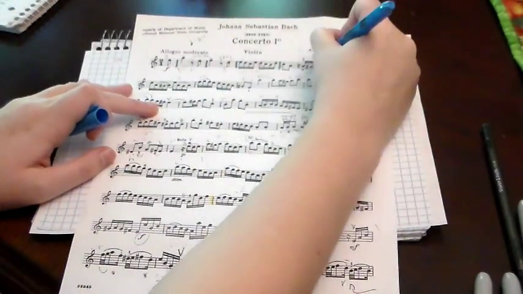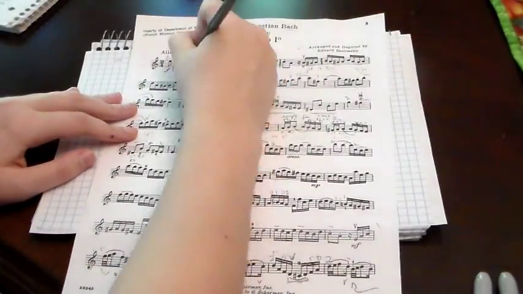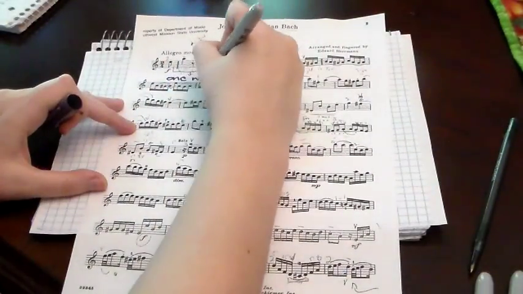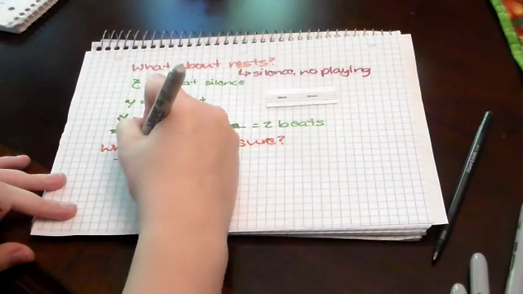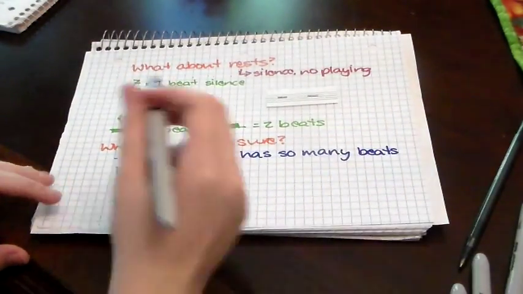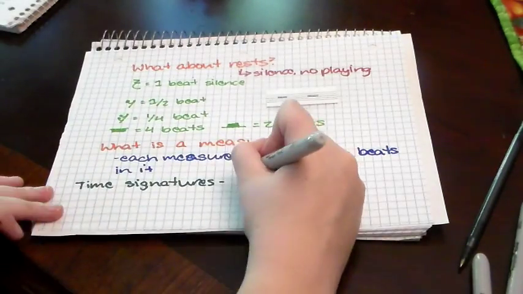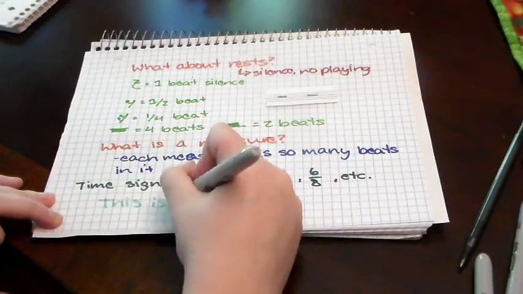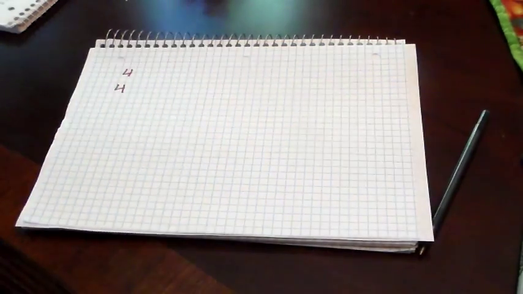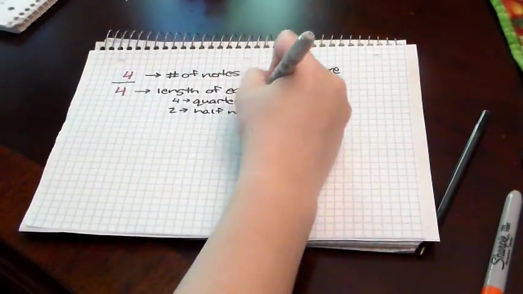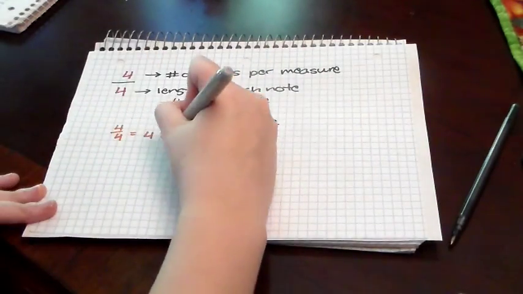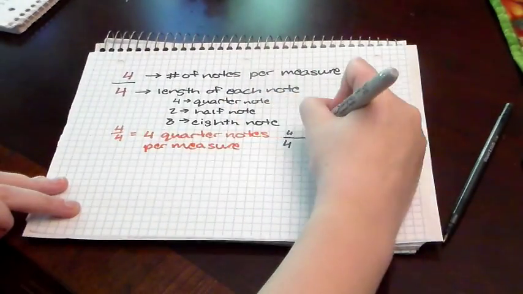Now that we know all that, let's look at it in the context of a piece of music. You can see that there are lines separating the music into sections. These mark measures. So each measure always has a certain number of beats in it, and that's determined by the time signature. The time signature looks like a fraction, but it isn't really. The top number represents how many notes are in each measure, and the bottom number is how long each note is. So if you have 4/4, that means that there are 4 quarter notes in each measure.